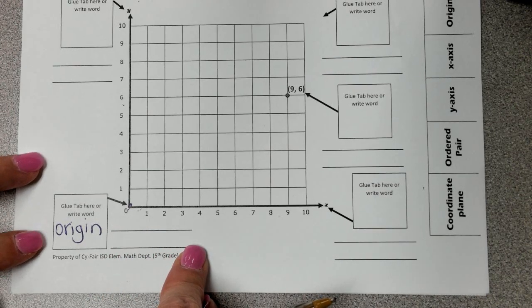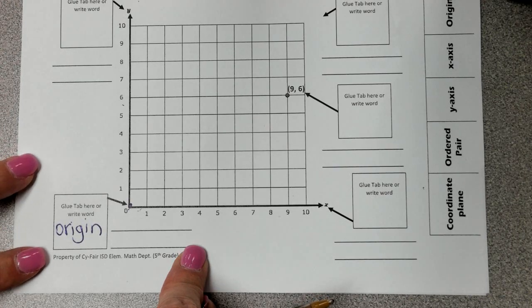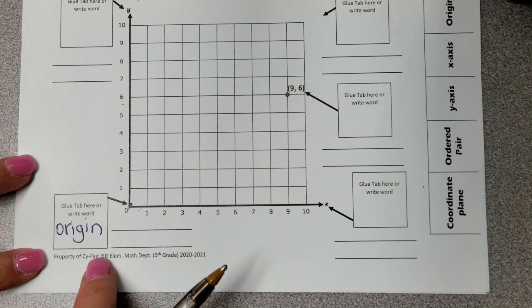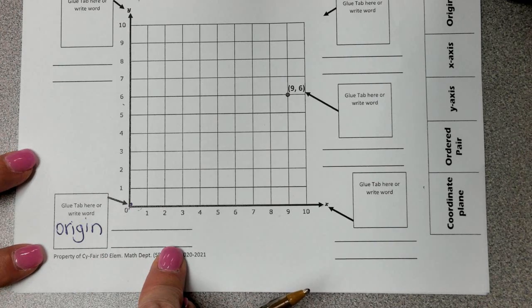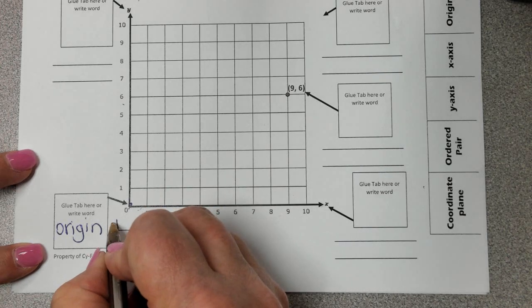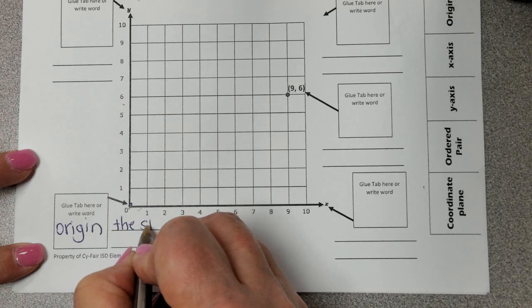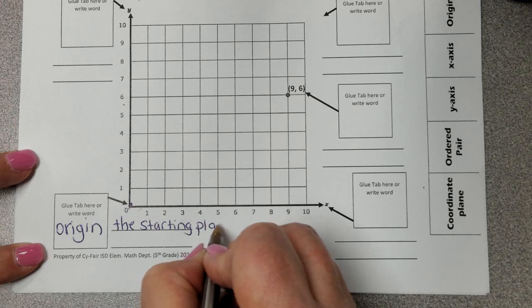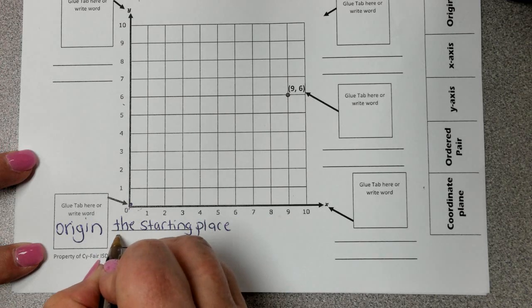So what do you want to write there? What kind of words might we write so we remember what the origin is or what it means? What do you think, Cannon? The origin is like the starting place. Okay, let's write that. It's the starting place. And let's put its address.